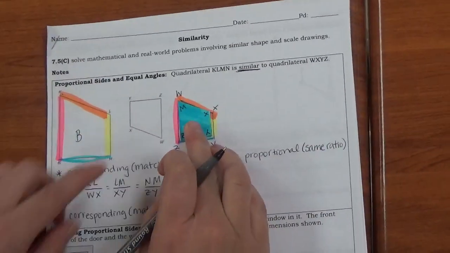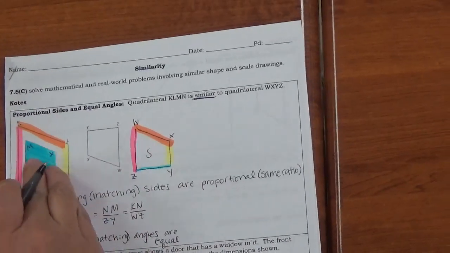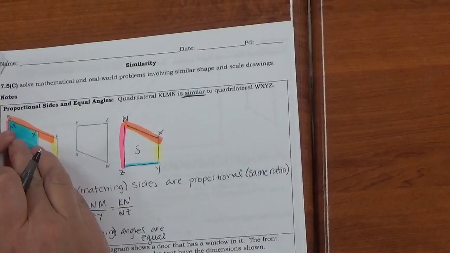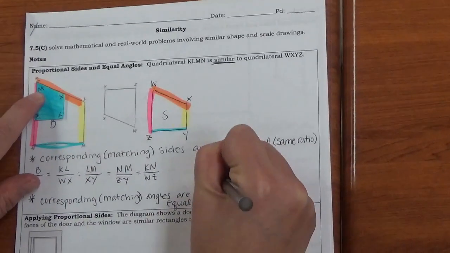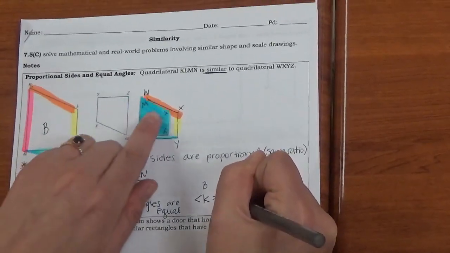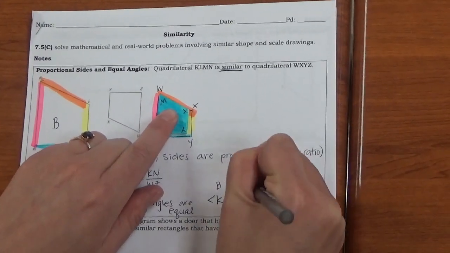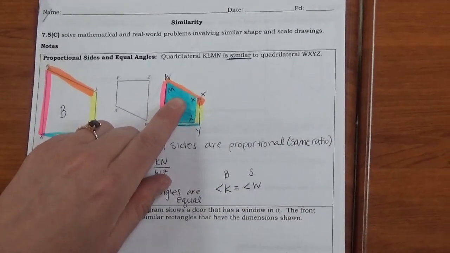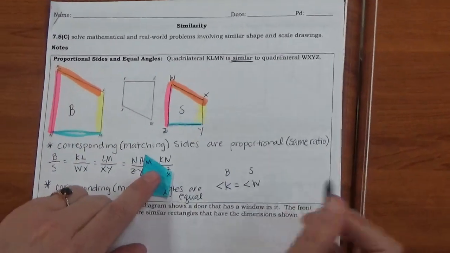If I match up, here's angle W that corresponds with angle K. We can see that angle K, my big shape, is the exact same measurement, just as big as my angle W, which is my small shape. So even though this guy got shrunk and he's smaller, the angles are exactly the same.